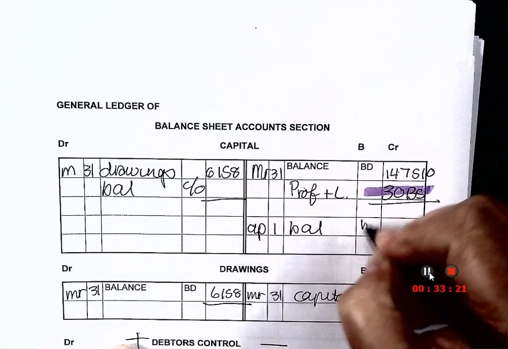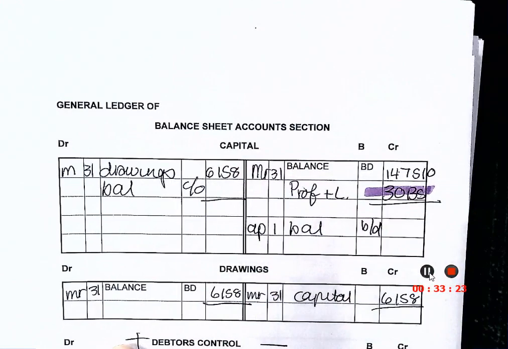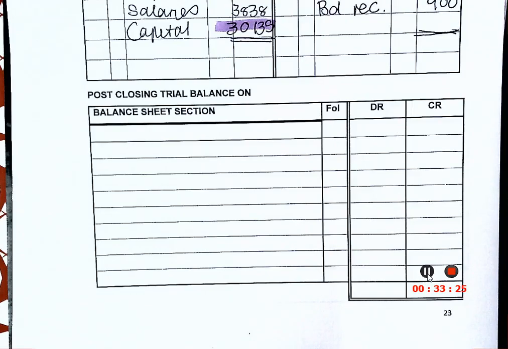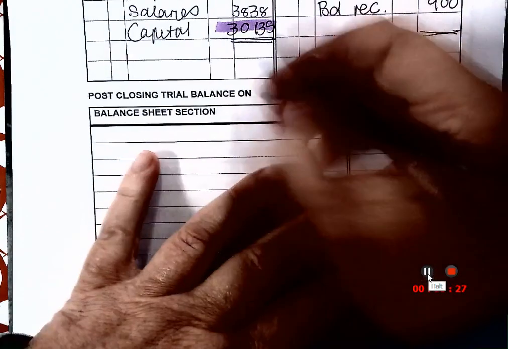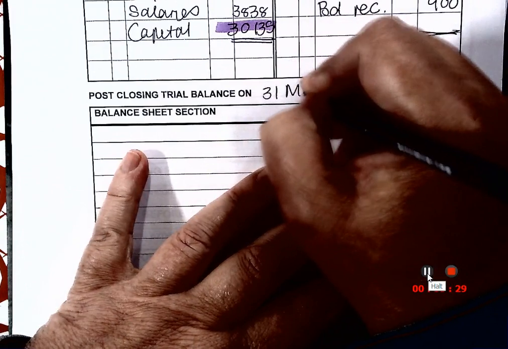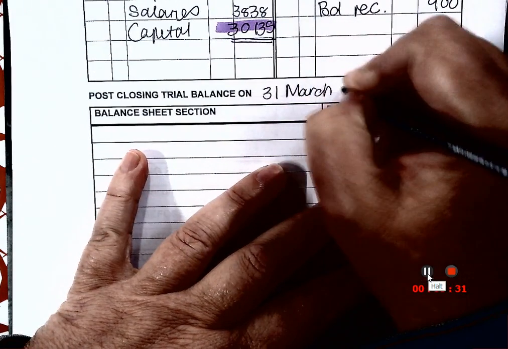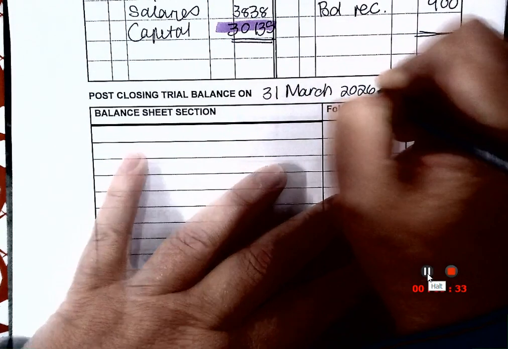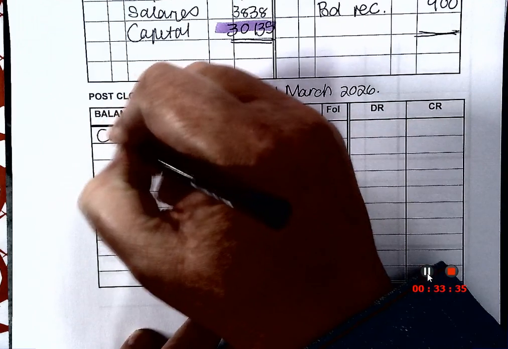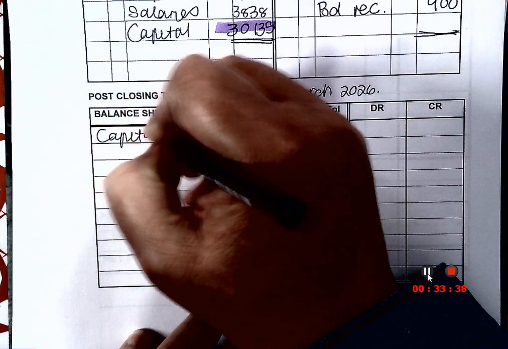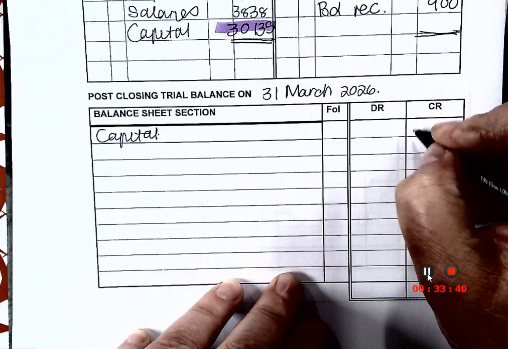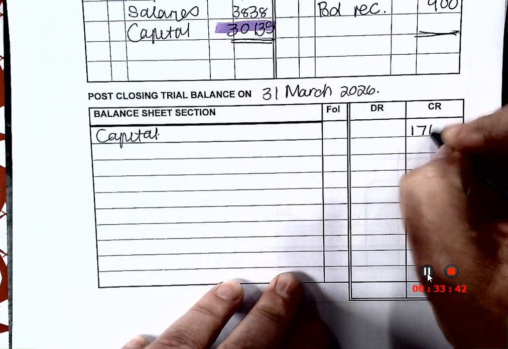Okay. So now when I go to the post-closing trial balance on 31st March 2026, I know the first one is capital. My capital balance is 171487.